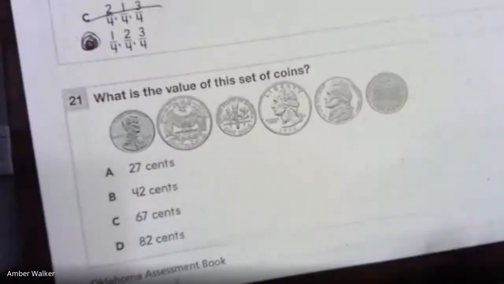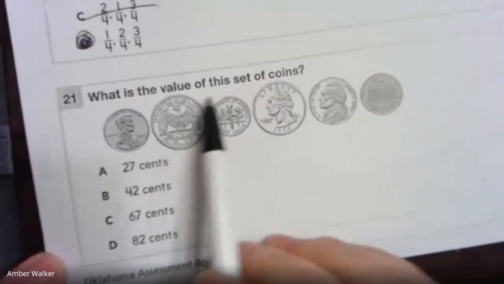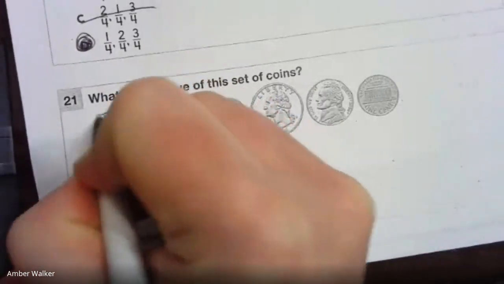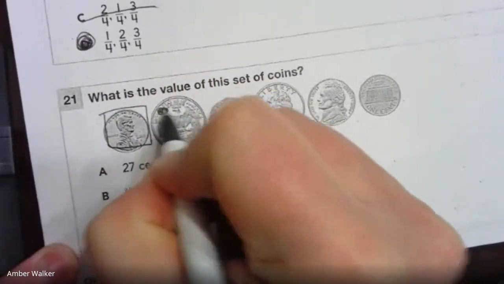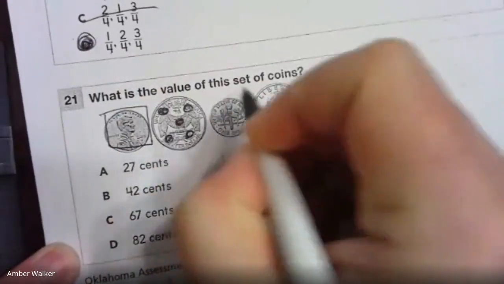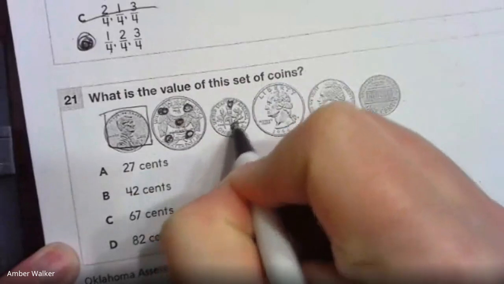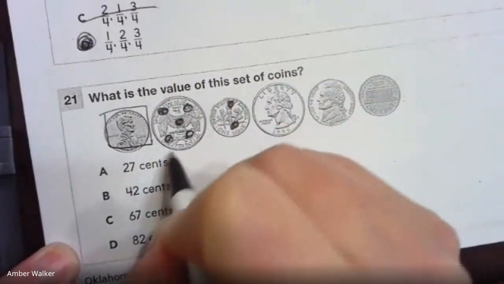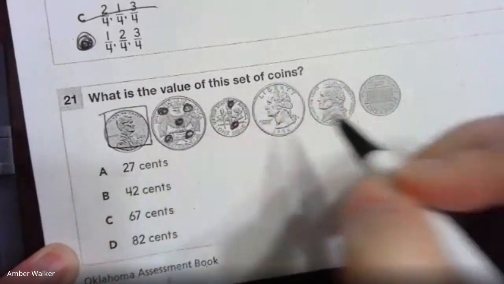Number 21. We need to find out the value of this set of coins. This is a penny. A quarter, you can put 5 dots on, those of you that like the dot method. A dime, you can put 2 dots on because it is worth 10 cents. 5, 10, 5, 10, 15, 20, 25.